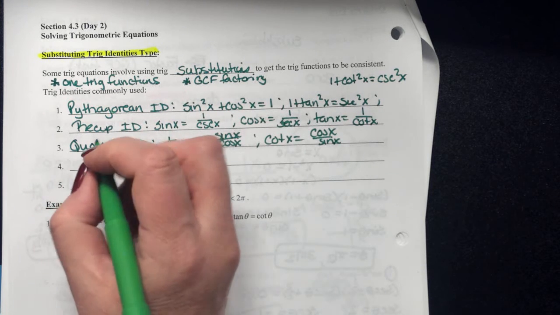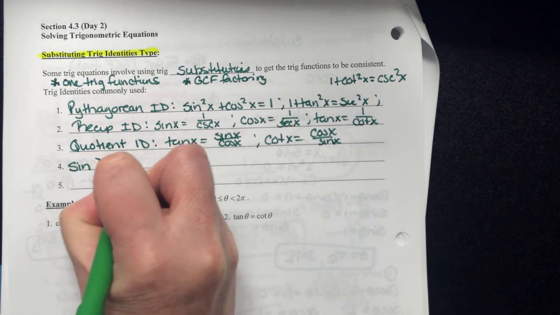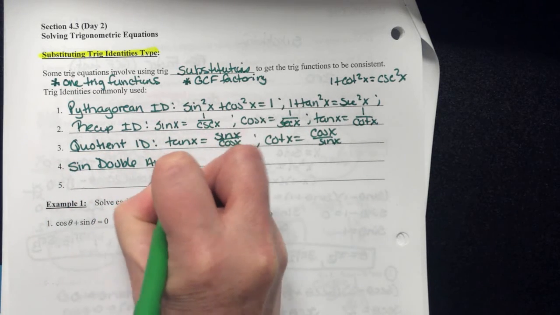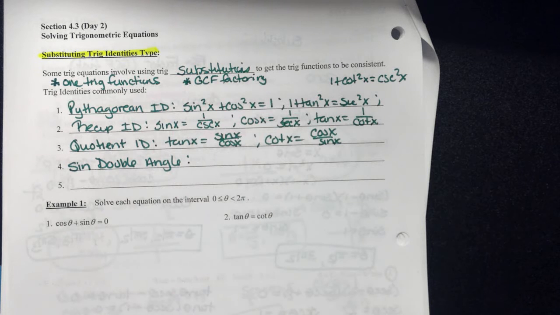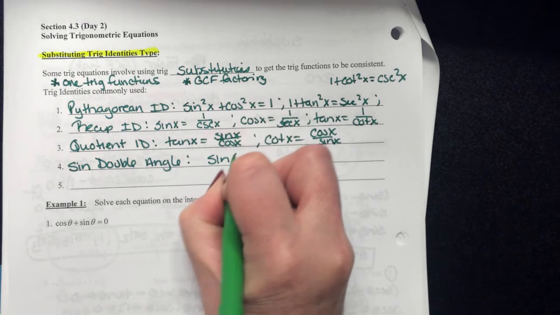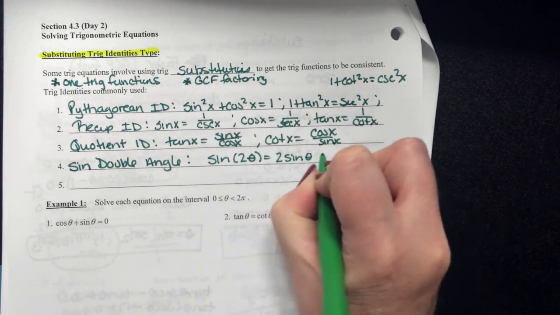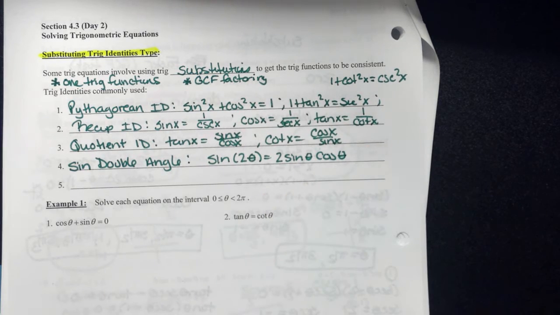We also had the double angle formulas. So we have your sine double angle formula. For sine, remember, sine of 2 theta is equal to 2 sine theta cosine theta.